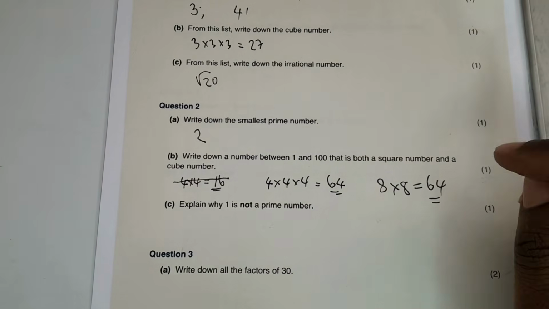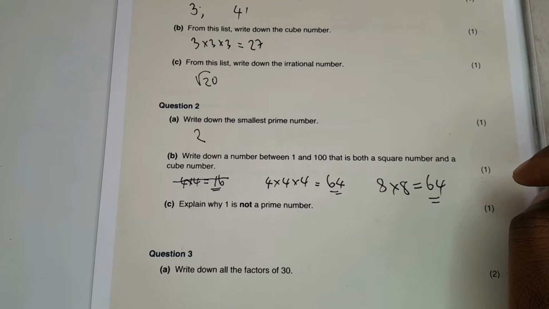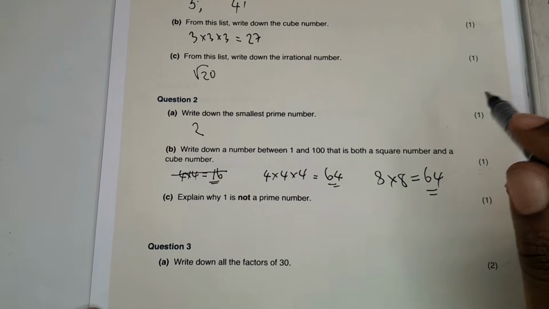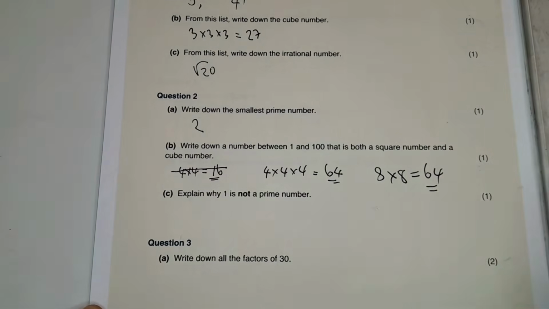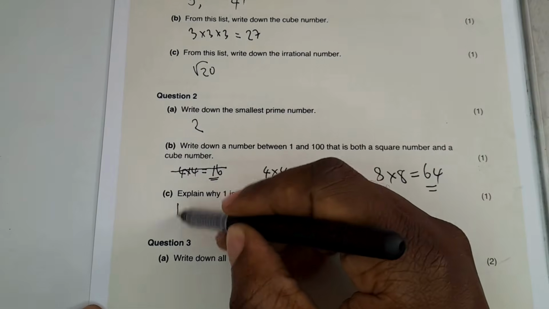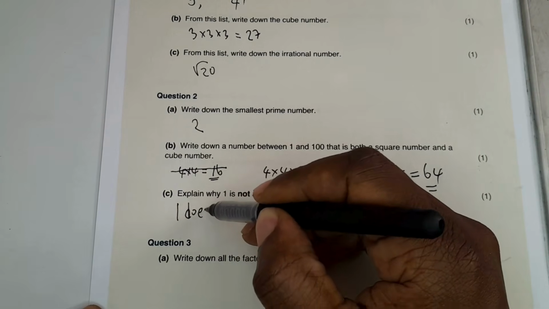Explain why 1 is not a prime number. Remember the definition of a prime number. A prime number is a number that can only be divided by 1 and itself, and therefore 1 only has itself. A prime number is a number that has two factors only. So you could say 1 does not have two factors.